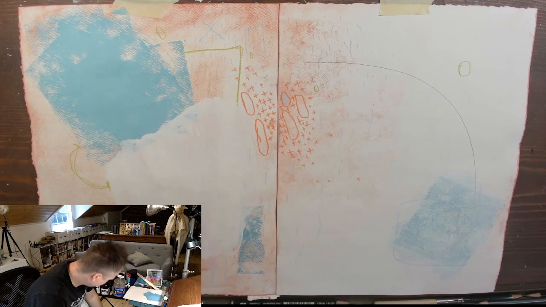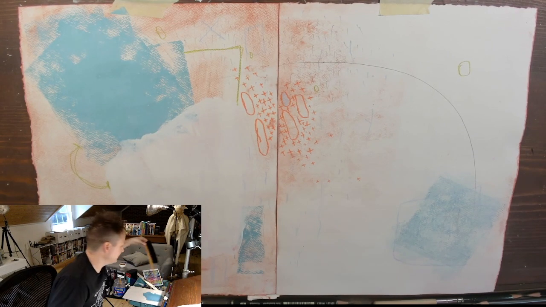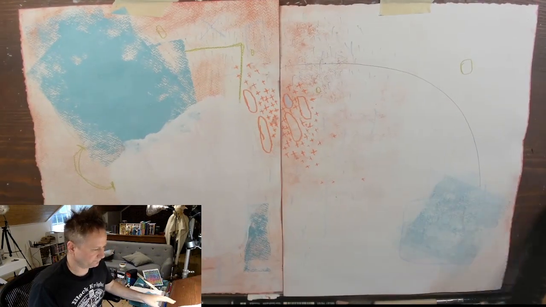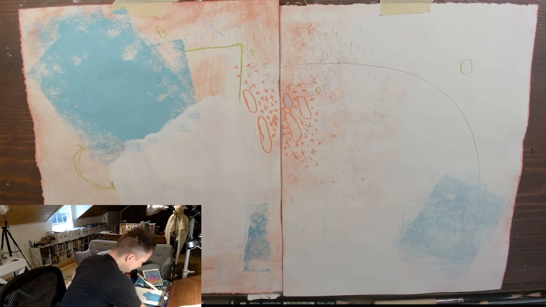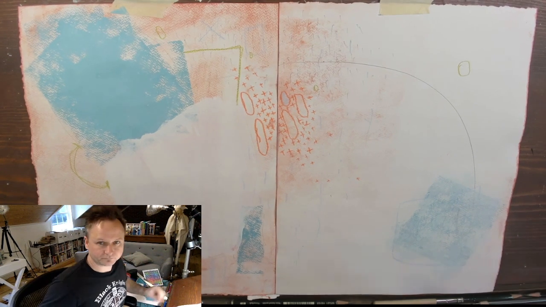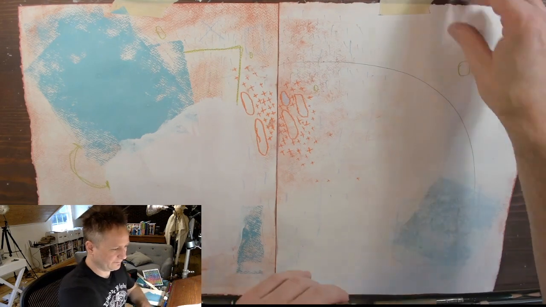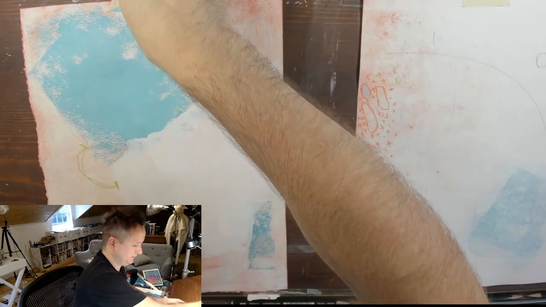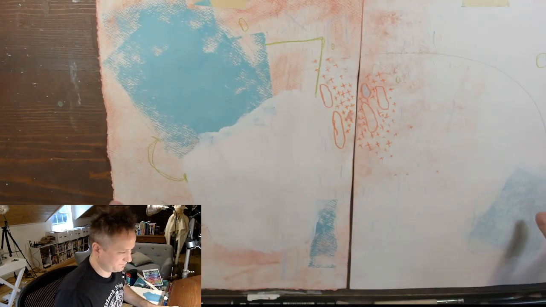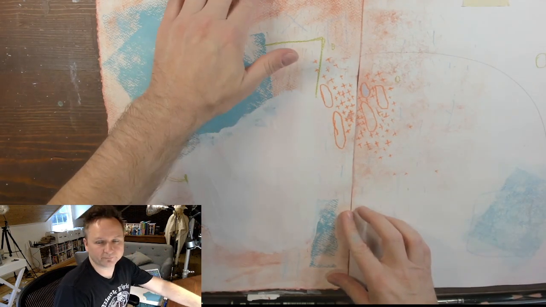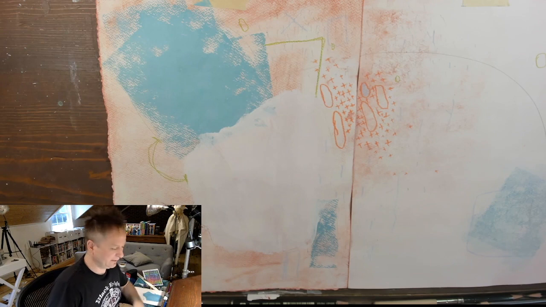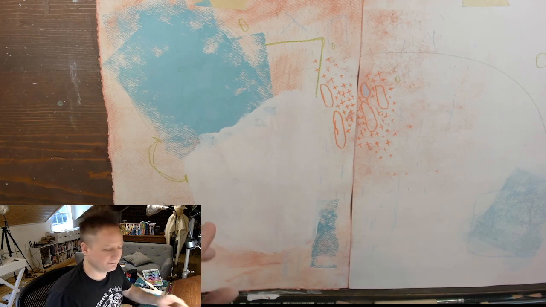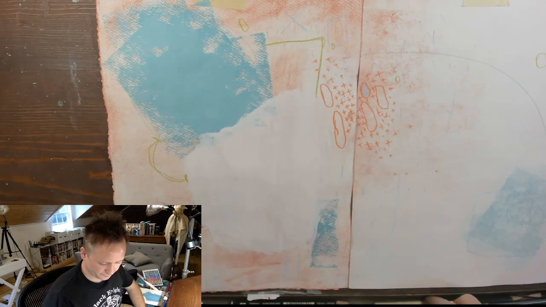Got too many things here. There we go. Alright. Put that right there. Alright, so what I think I'm going to do is move this a little over so we can see this full page a little bit. Yeah, this will be a little bit better. I don't think I'm going to do too much down in here, so it doesn't really matter if that gets covered. But what I want to see is this whole area right here.